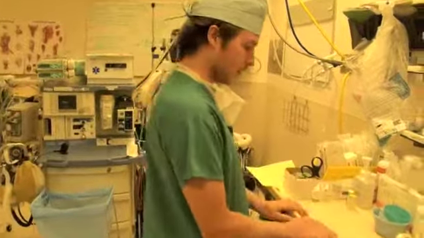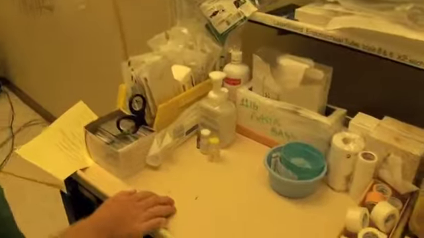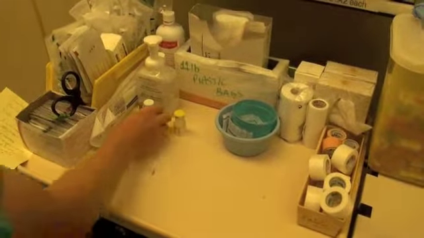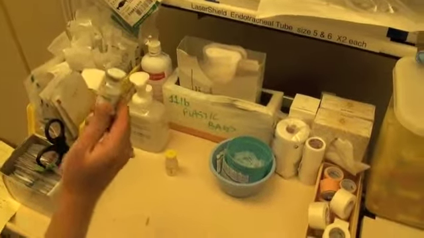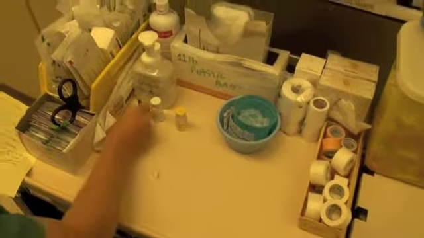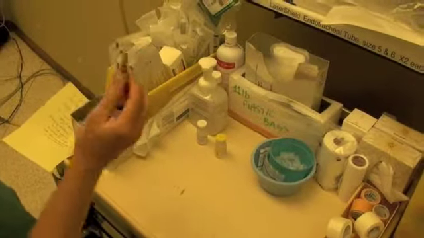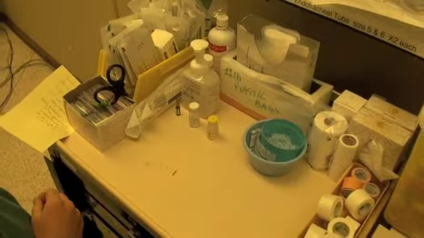We've got a workspace here on top of the anesthetic cart. We're going to be demonstrating three techniques today. One is going to be drawing something straight up into a syringe. Then we're going to use that to dissolve a powdered antibiotic. And then the third technique will be diluting a medication, in this case ephedrine, 1 in 10 into normal saline.